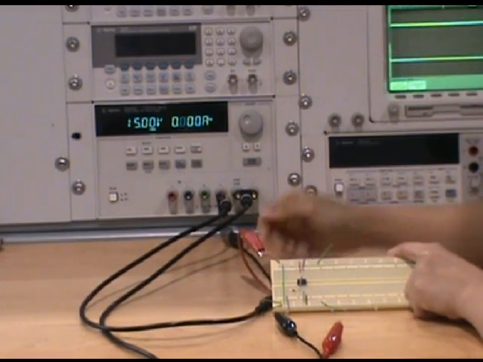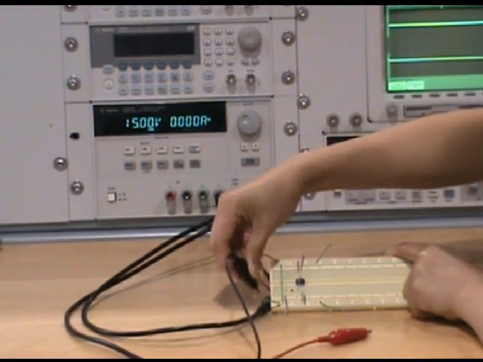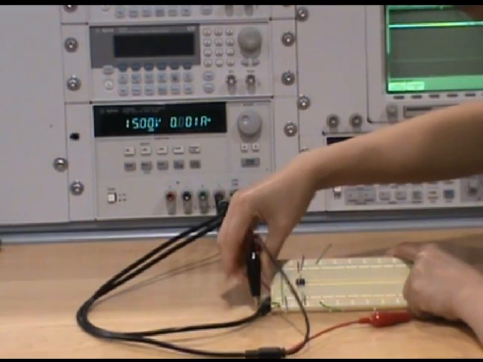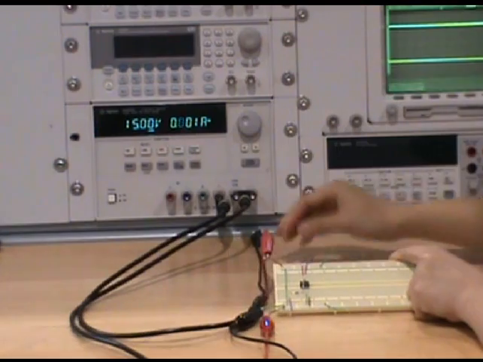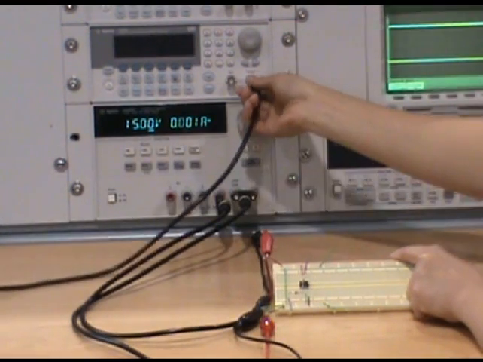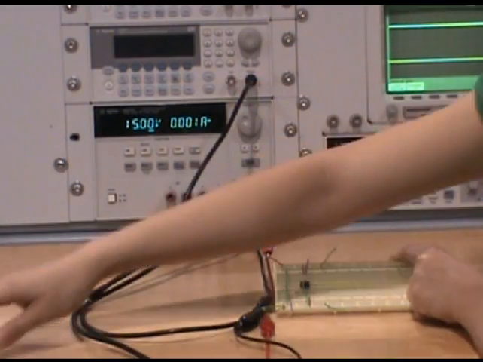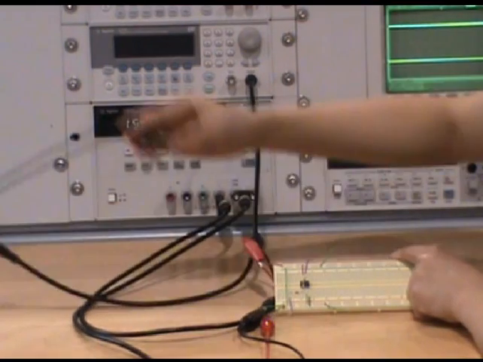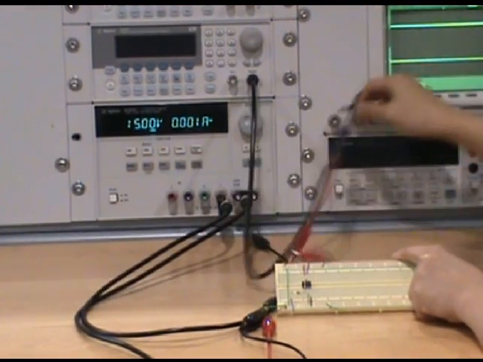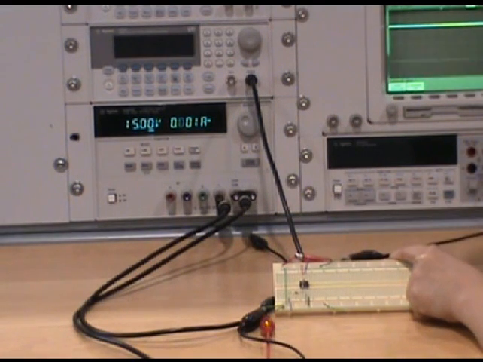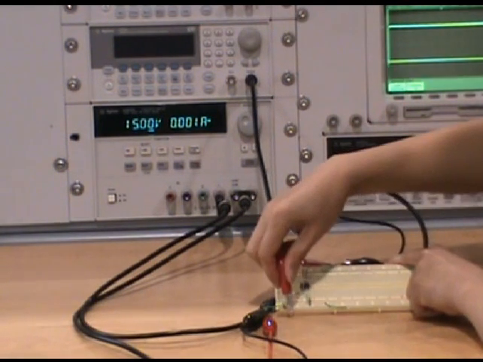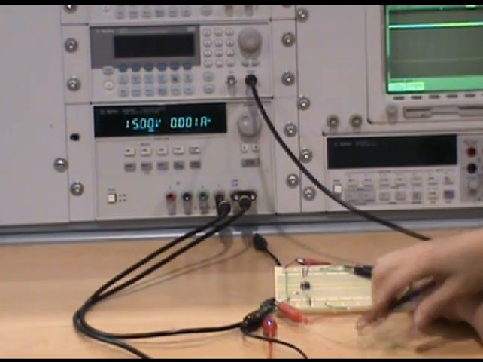To test the circuit, we first power it up using a positive and negative 15 volts power supply. A function generator is used to generate the input signal, the sine wave. It's connecting to the input wire as shown before.